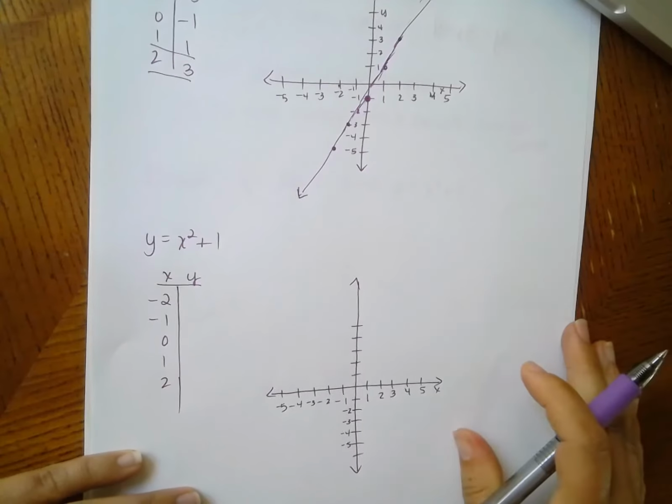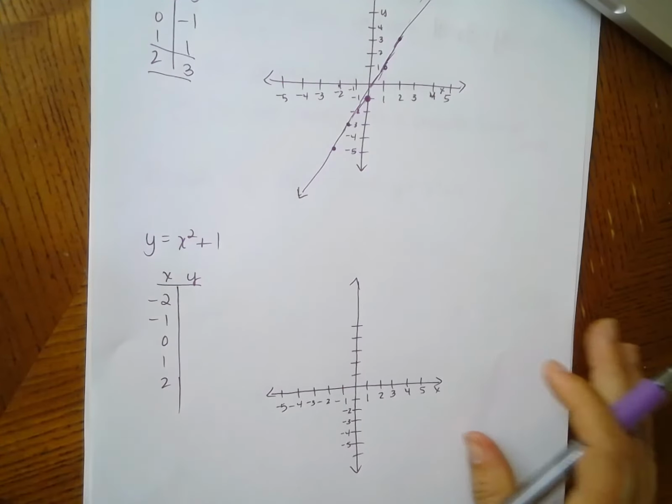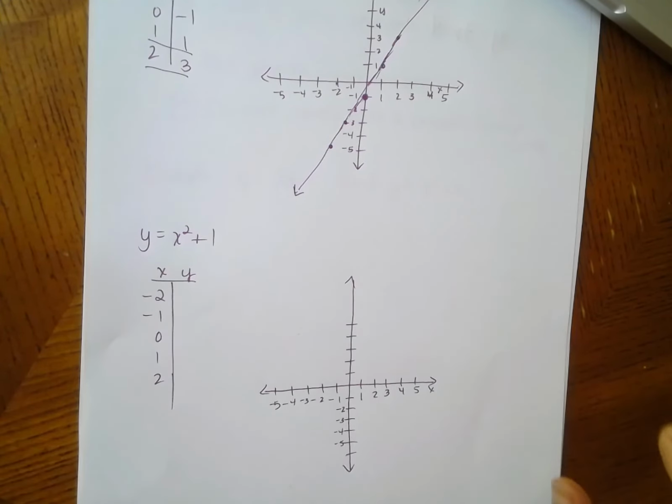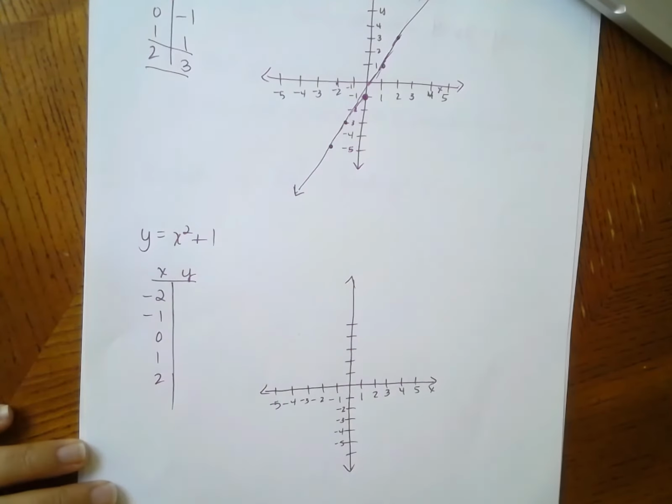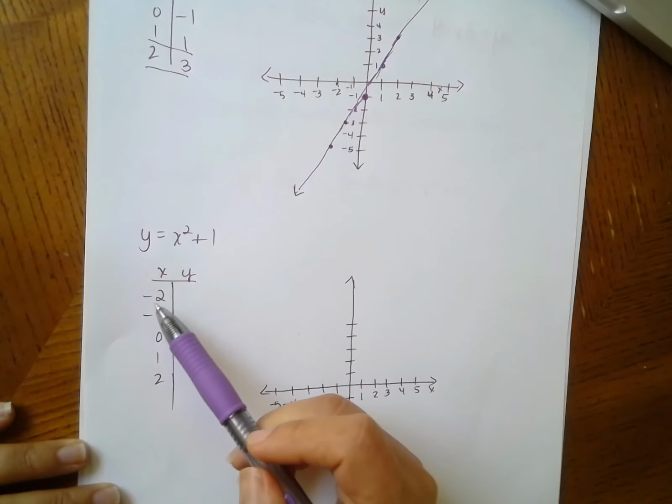And that is y equals x squared plus 1. Again, I just have the basic numbers filled in. I just want a couple points on each one so I get a good idea of what this graph is going to look like. So here I plug in negative 2. If this isn't given, you can choose values for x yourself and you just figure out what the matching y is. So I plug in negative 2 here.